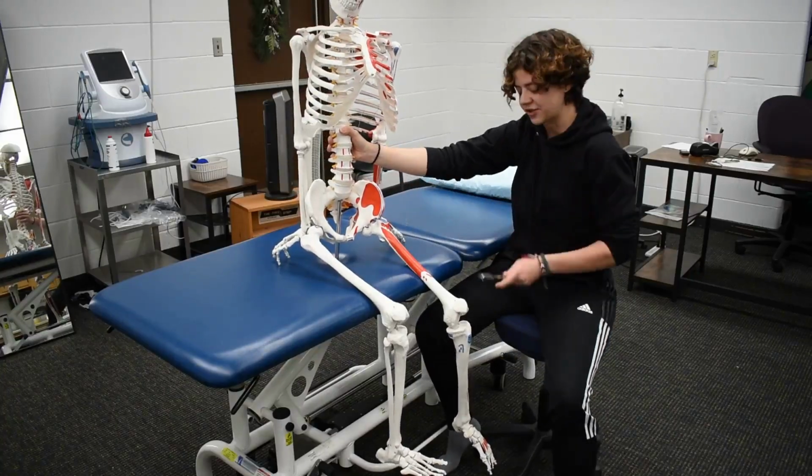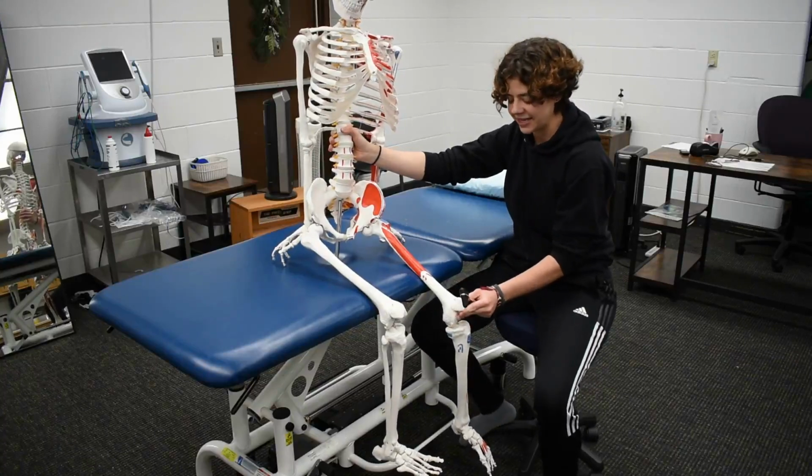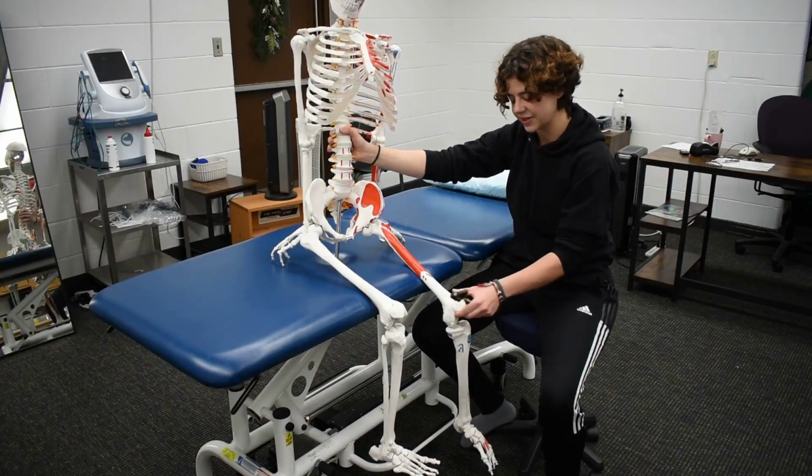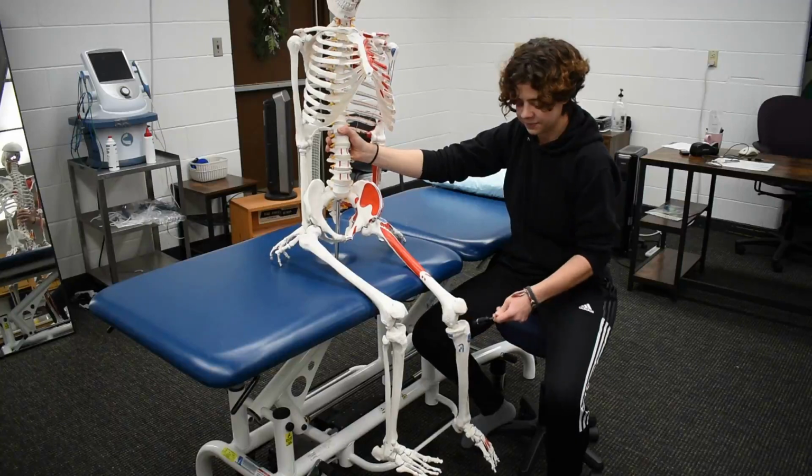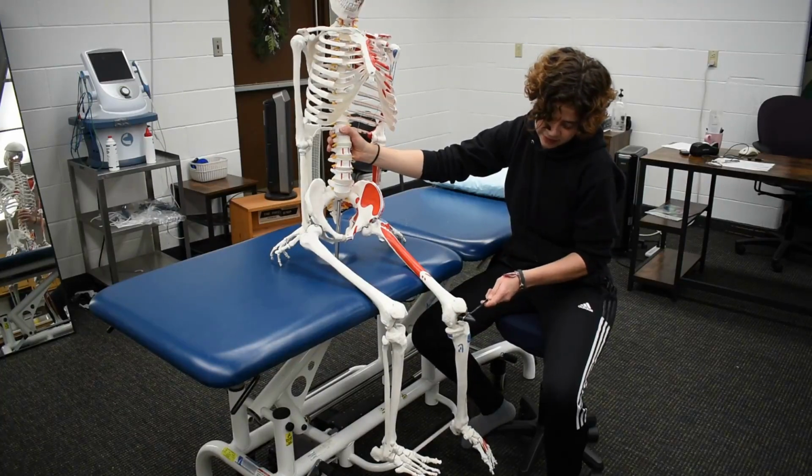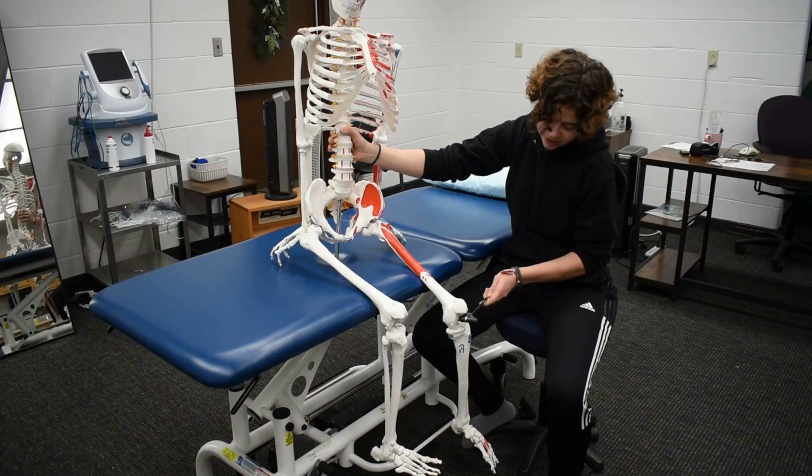Next, you can do reflex testing. Here we're going to do the patellar reflex, which is testing L3 and L4. You're going to want to look for if there's hypo or hyperreflexia, and you're going to want to compare bilaterally.